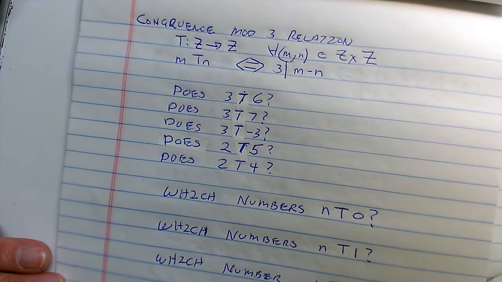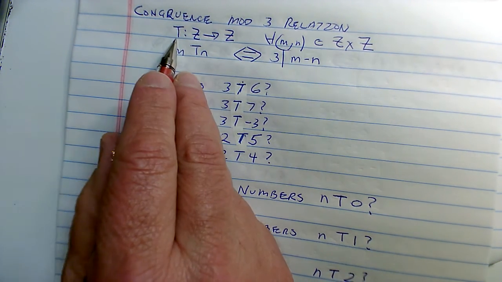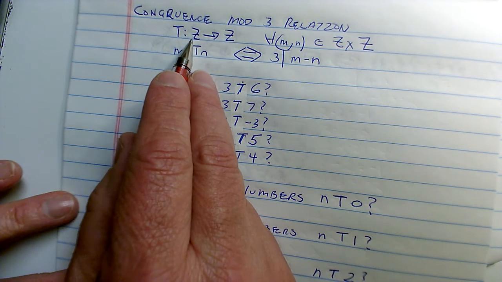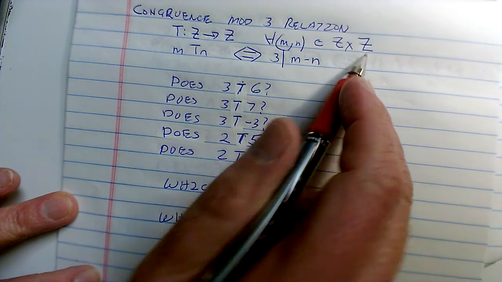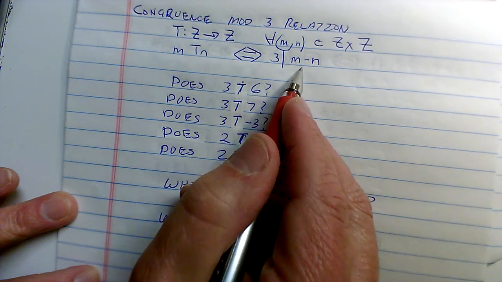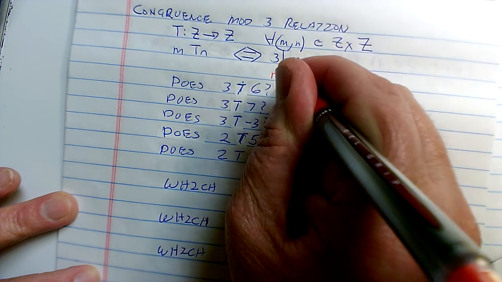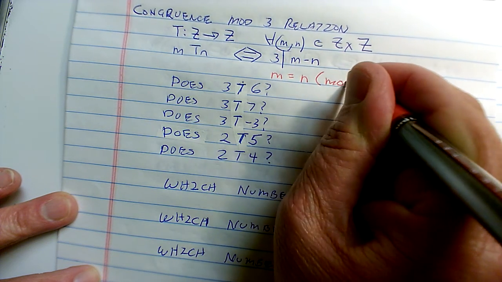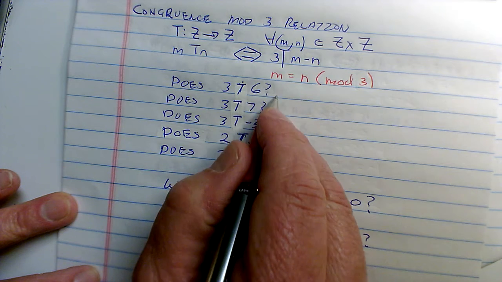What if we now take a look at this, instead of mod 2, with mod 3, where we use T for 3. It's a relation that goes from the integers to the integers, where all the ordered pairs are in their cross product. Well, m T n means that 3 divides m minus n. If you think about what we saw before, another way of writing this is m is congruent to n mod 3.